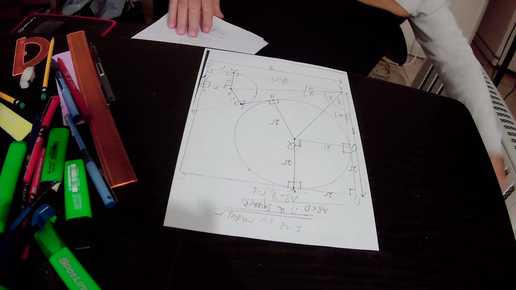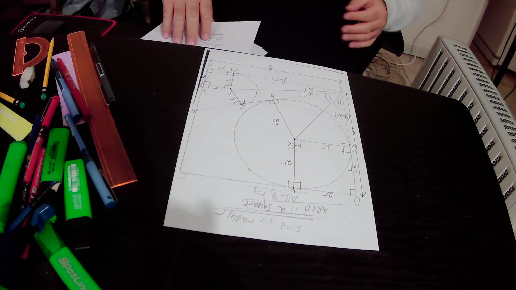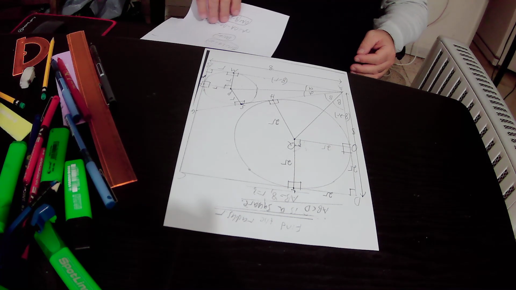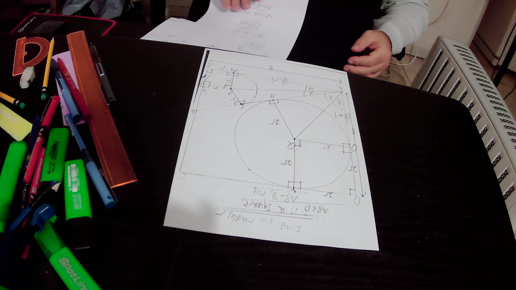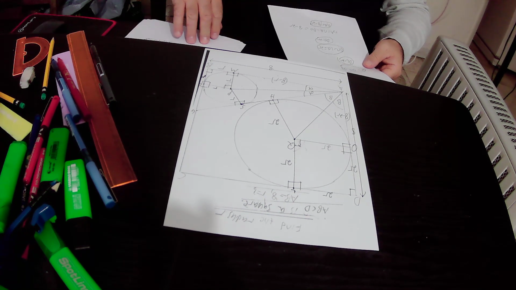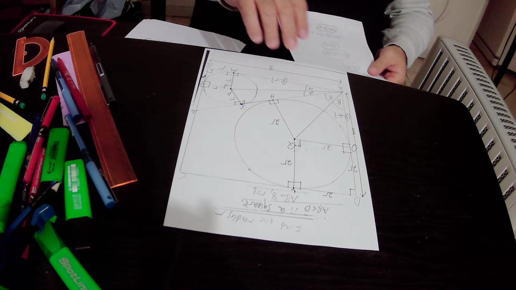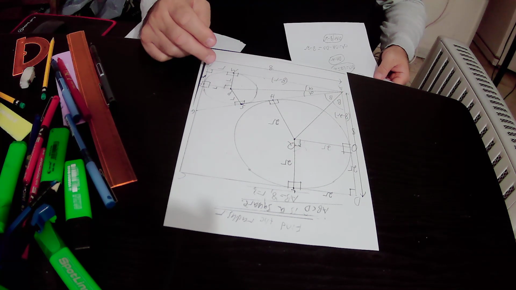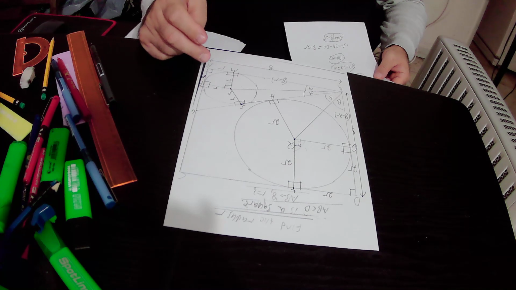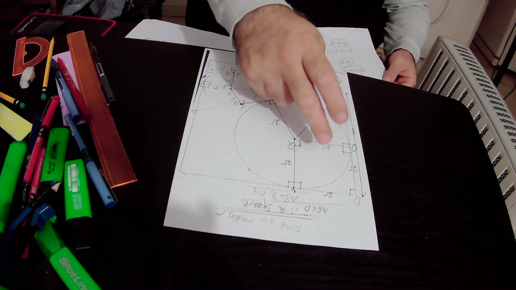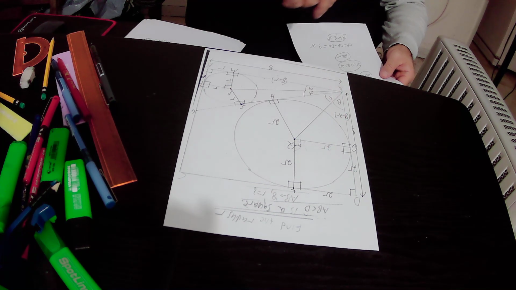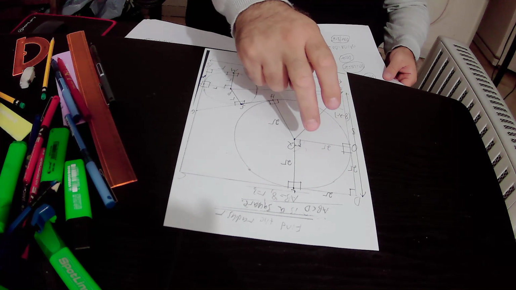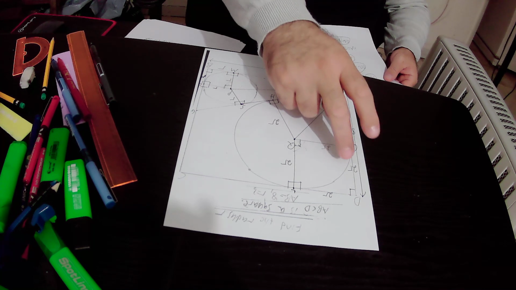Then we did the same process as we did in quadrilateral PEMB. We did the same process in quadrilateral DLOQ. Quadrilateral DLOQ has 3 right angles.